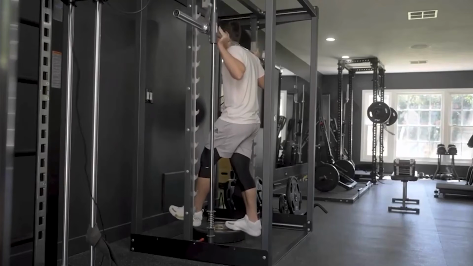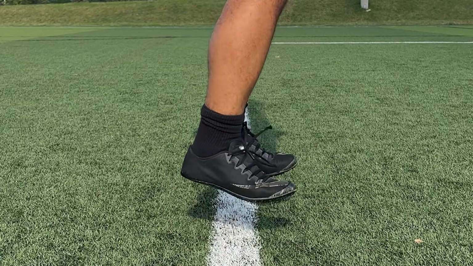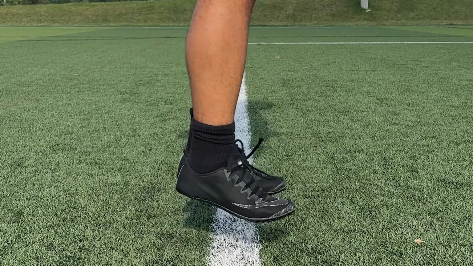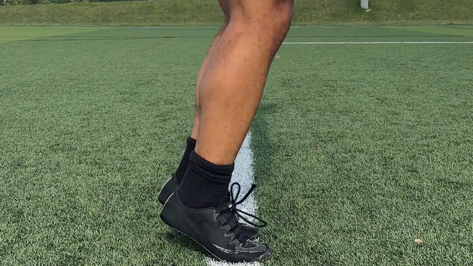When you were a kid, someone probably told you if you want to dunk, you need to do 1,000 jump ropes and 1,000 calf raises every single day. While the specific number isn't true, there is a lot of truth in the fact that you need elastic contacts daily to become an elastic driven athlete.